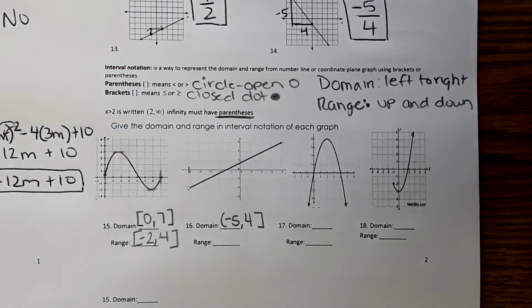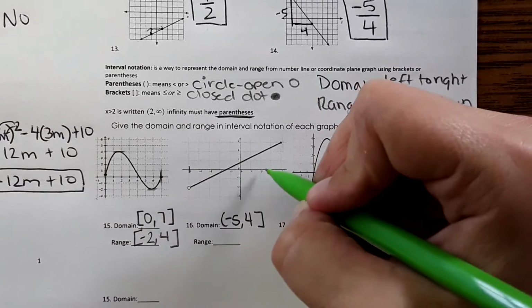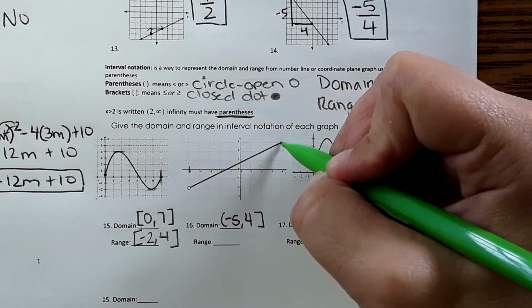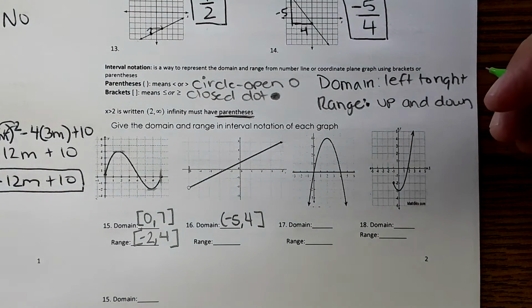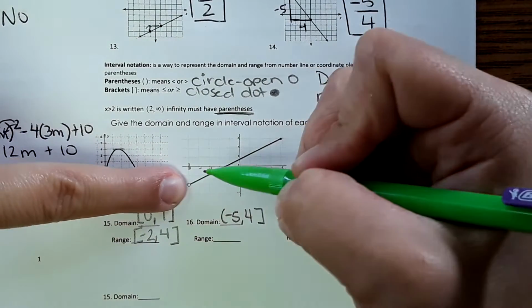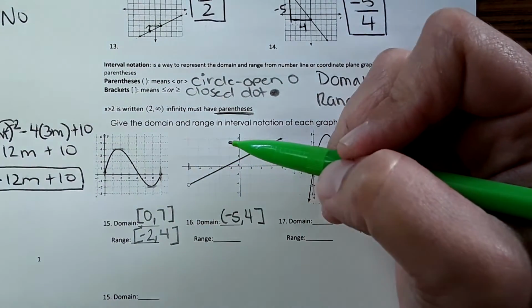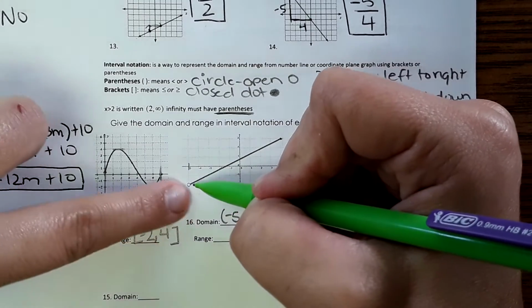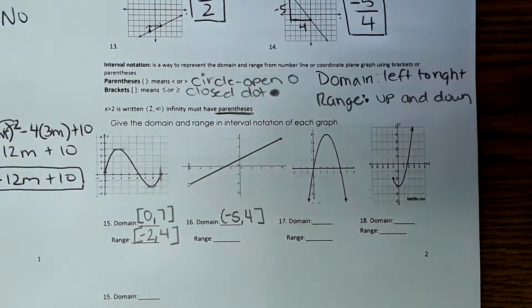Why, you don't think it does? Because it doesn't touch 5. 1, 2, 3, 4. I think it touches it. Okay, so it's like a little bit off of 5. Negative. What do you mean negative? Oh, here? Yeah, it's saying anything to the right of -5. So it could be like -4.9999999. It just doesn't include -5.